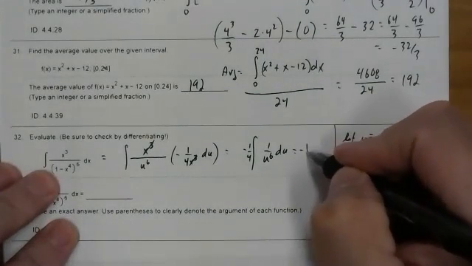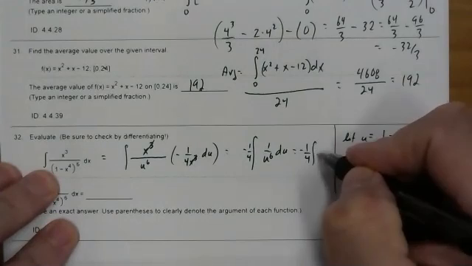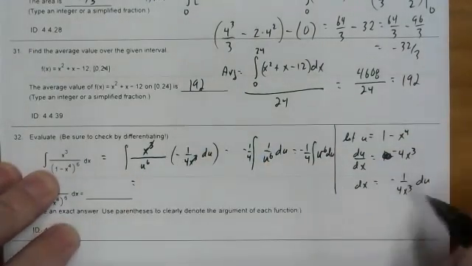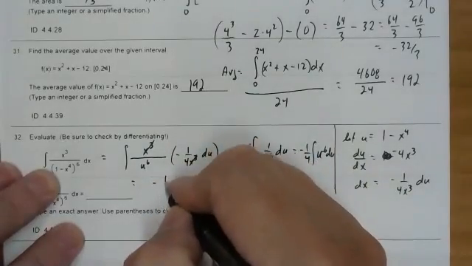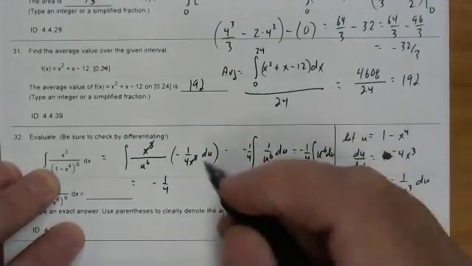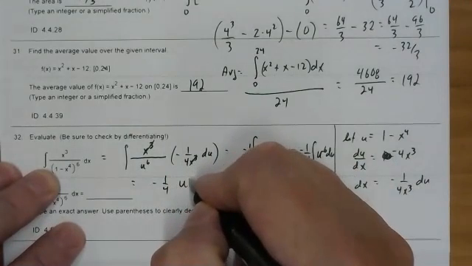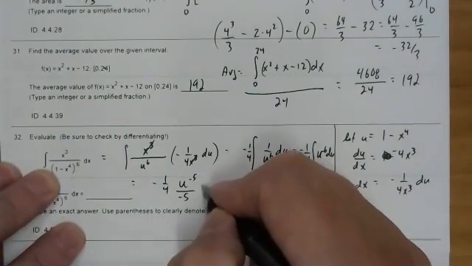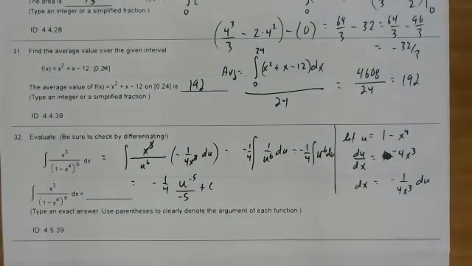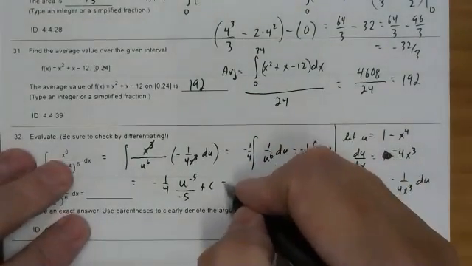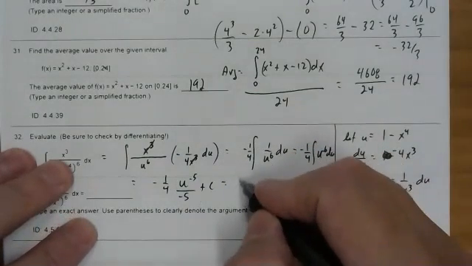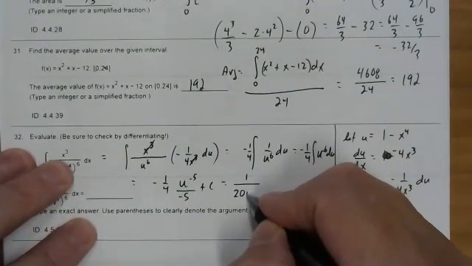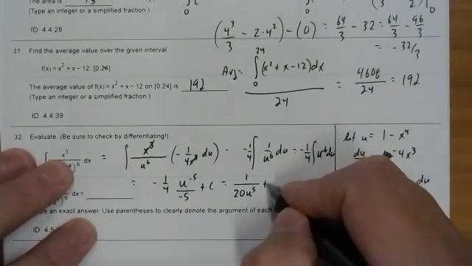I'll first make this u to the minus sixth. So then minus 1/4 u to the minus fifth over minus 5. So it's really 1 over 20 u to the fifth.